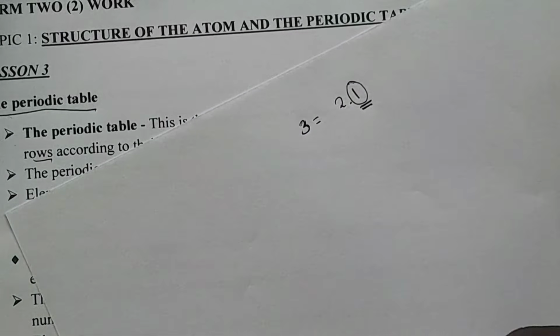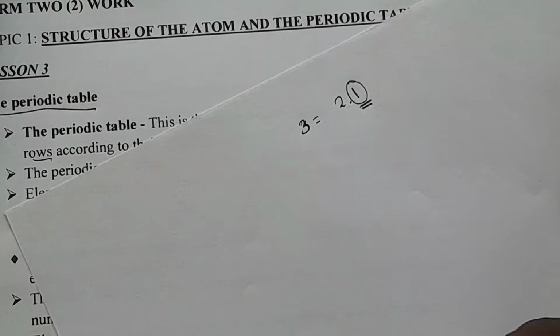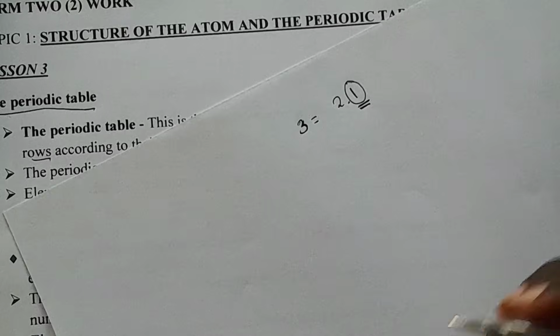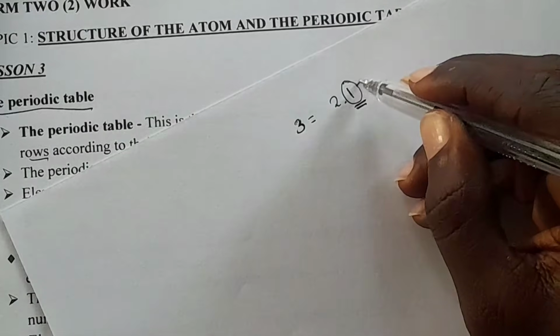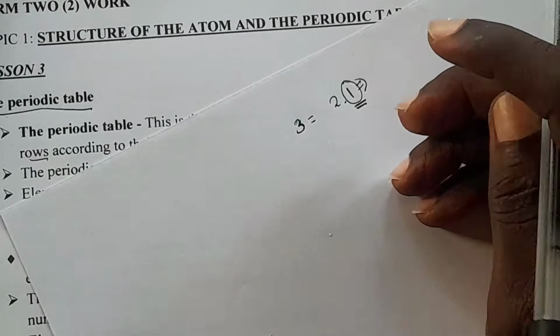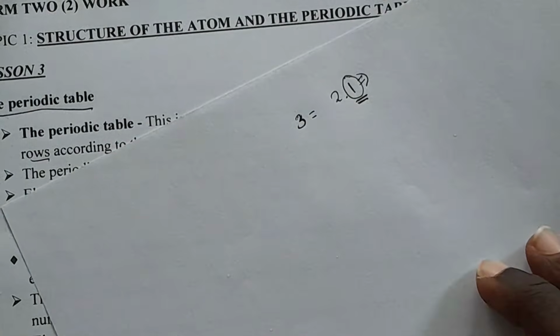If you want to know whether an atom or an element belongs to a certain group, you are expected to write the electronic configuration of that atom or element, then you check the number of electrons that it has in the last energy level. That number will be the group to which that element belongs in the periodic table.